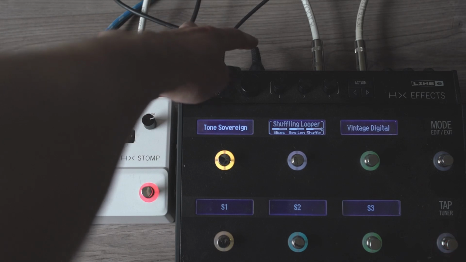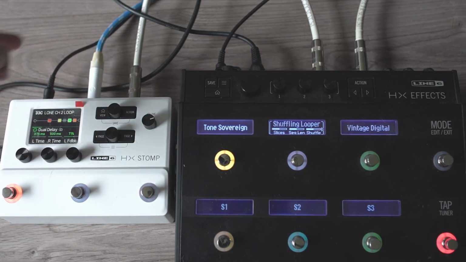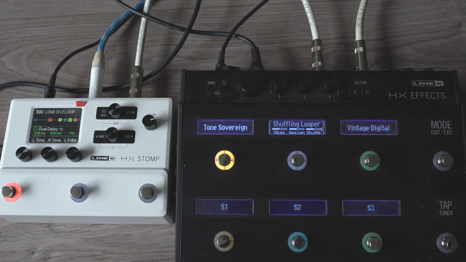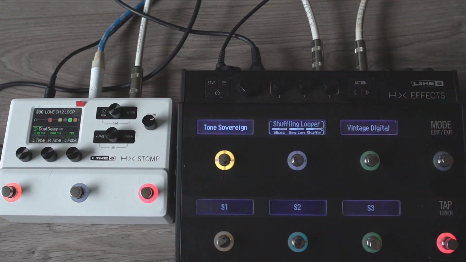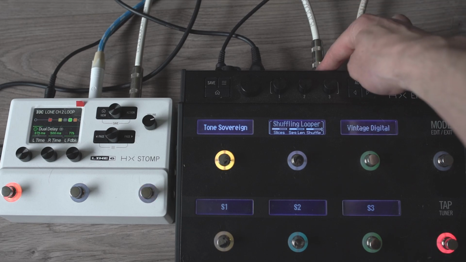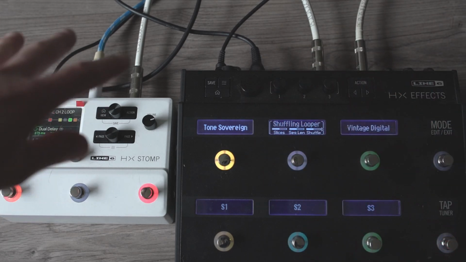So first of all, we're coming out of the MIDI out of the HX Effects into the MIDI in of the HX Stomp. I'm only concerned about sending MIDI signals from here to here. And in terms of routing effects, I'm just going out of the HX Effects and into the HX Stomp, so it's like a pedal board into the HX Stomp.